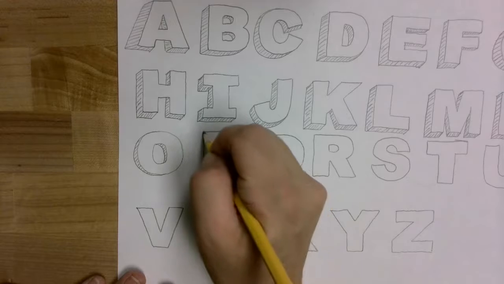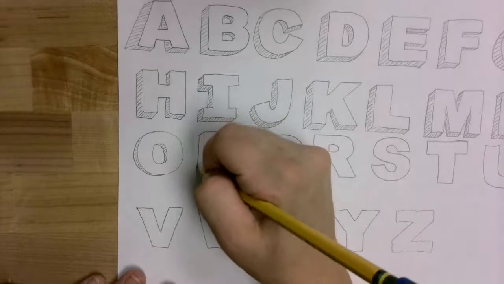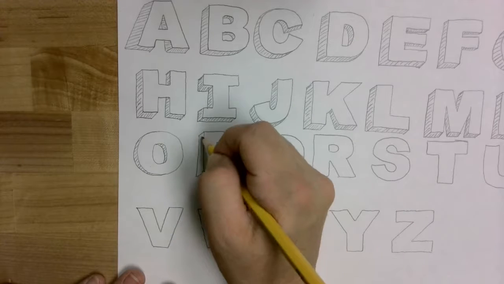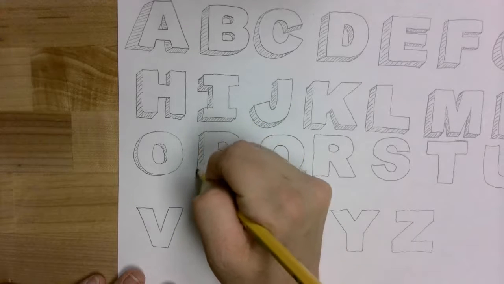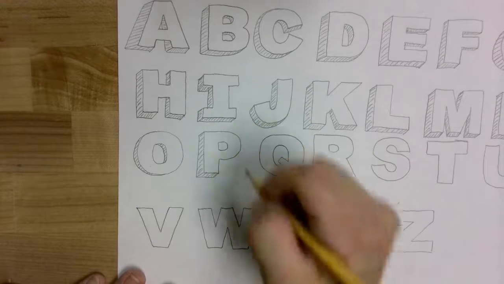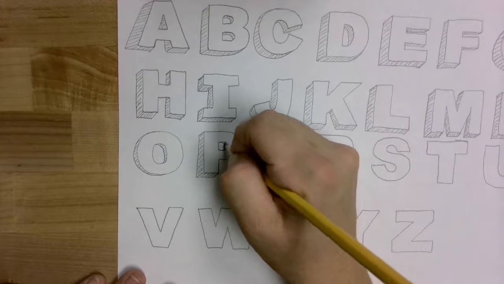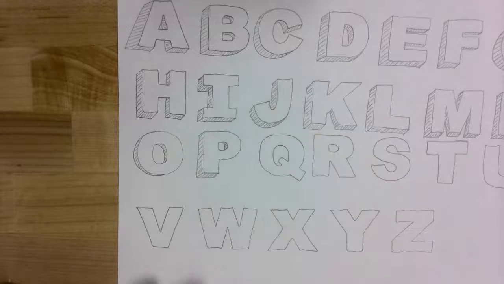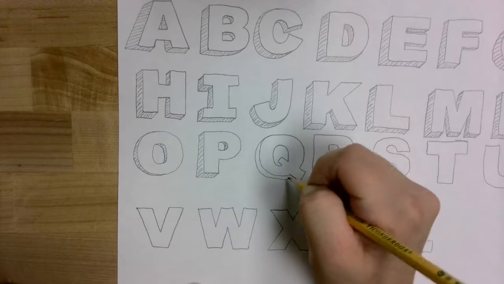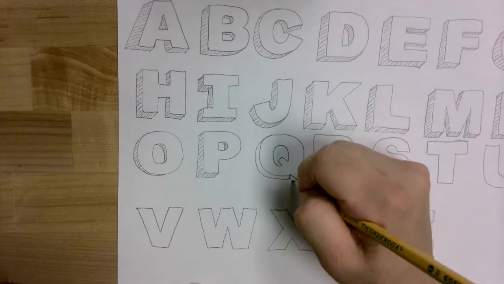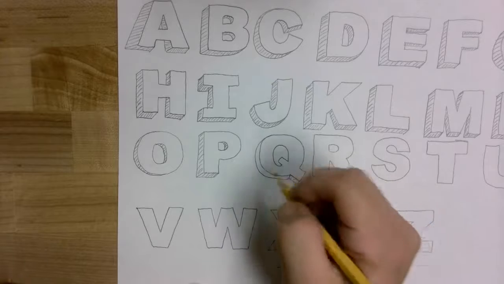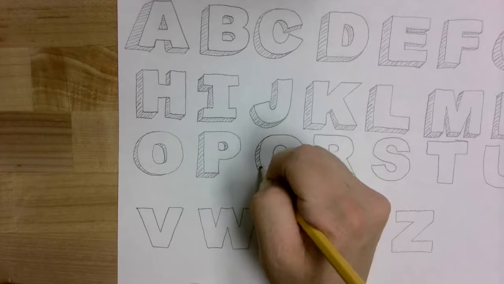Okay, letter P. Now on the letter P, the letter R will be very similar to this one. Letter R will just have an extra leg at the base of it. And then just a little bit on the inside of that letter P as well. All right, letter Q is just a little bit trickier. We're going to shadow that one side.